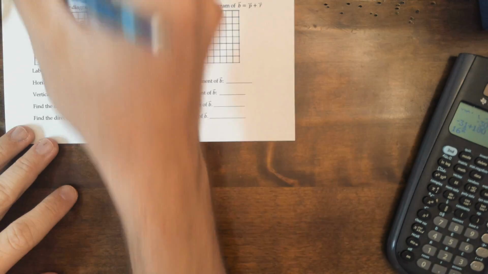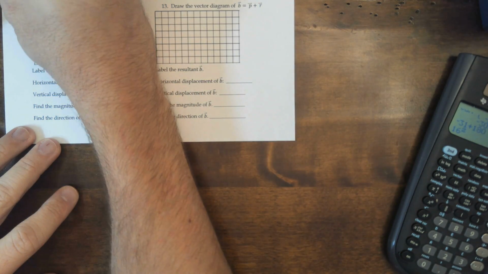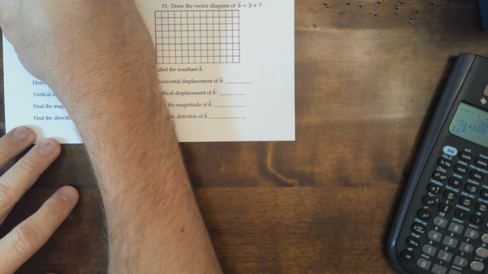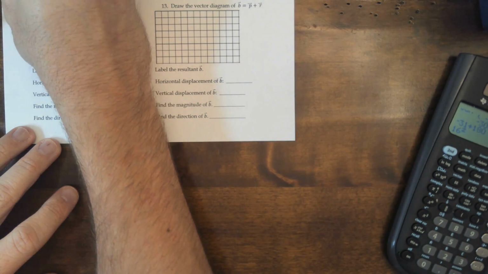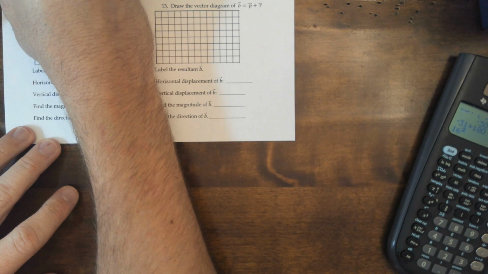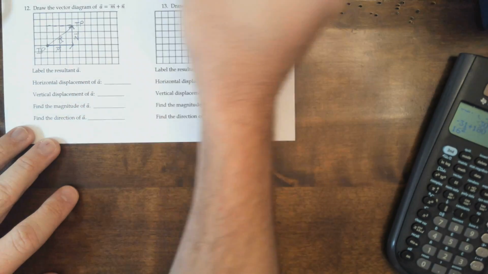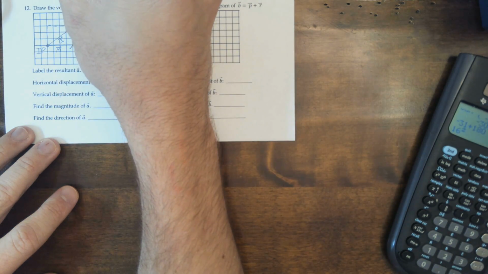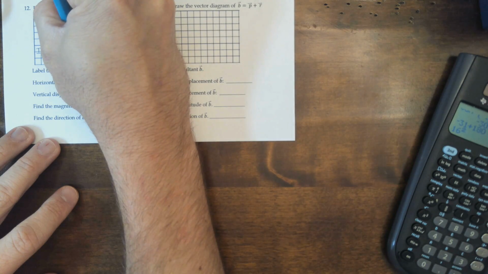Okay, so what we need to do is find our components. To find our components, we're going to start from the initial and go to the terminal. We're just connecting it. So we're going to go up, it looks like 1, 2, 3, and then over 1, 2, 3, 4. So our components for vector A look like this.